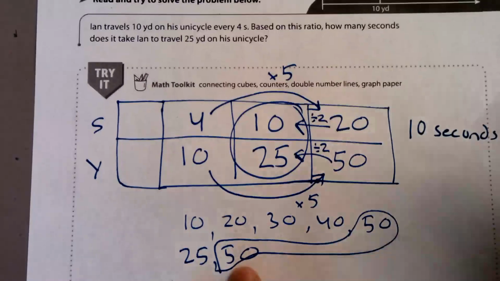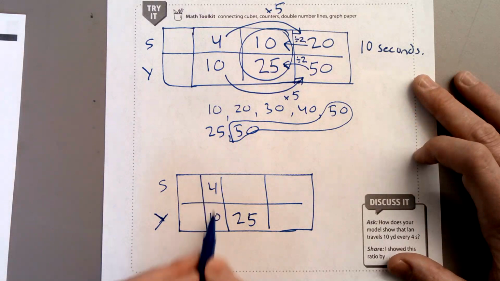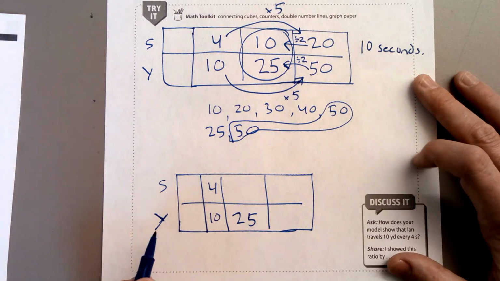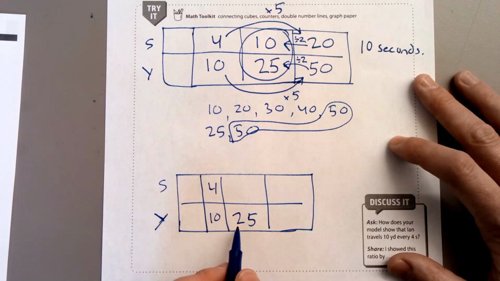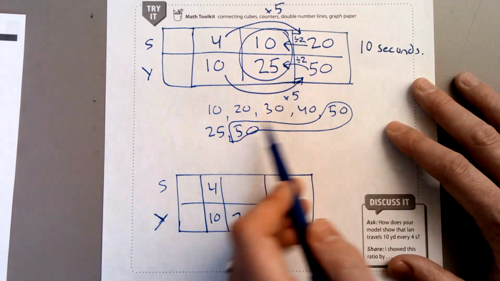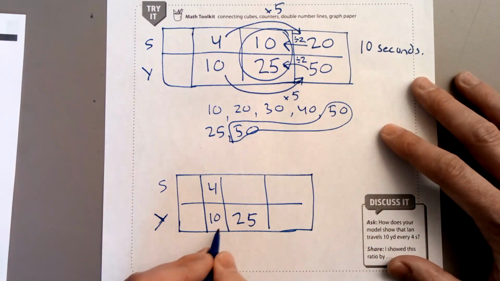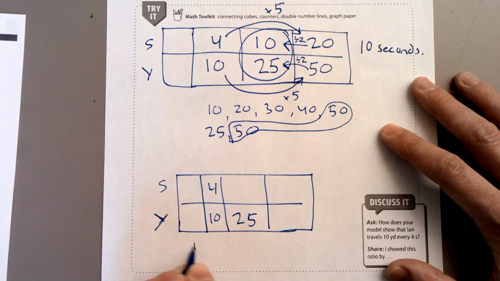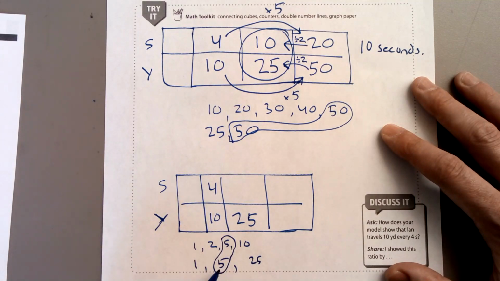But there's another way you can do it. The other way is to make this ratio into lower terms like you do with a fraction, and by that you're finding a common factor. So above we found common multiples. Now what if we find a common factor of 10 and 25? So the factors of 10 would be 1, 2, 5, and 10. The factors of 25 are 1, 25, and then just 5. So our common factor here is 5.